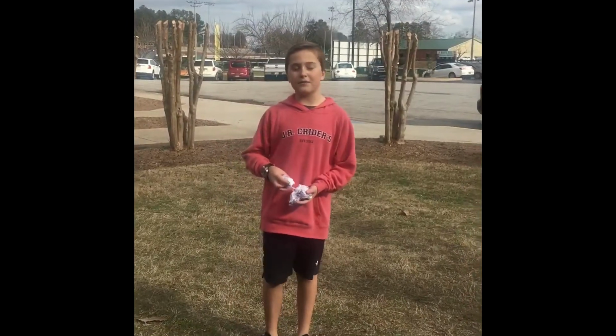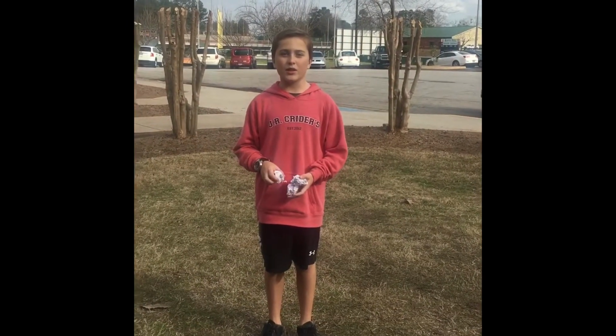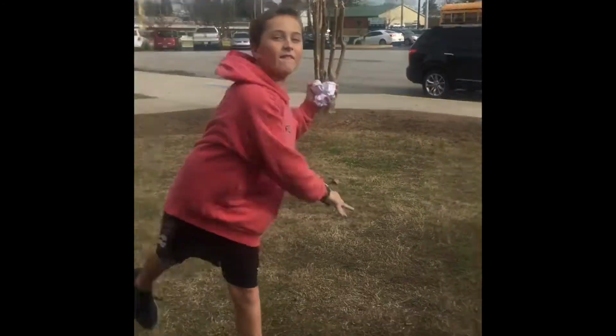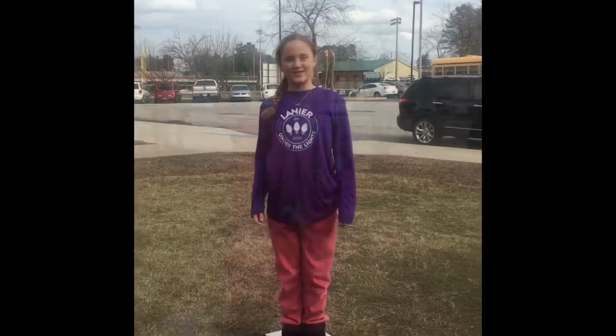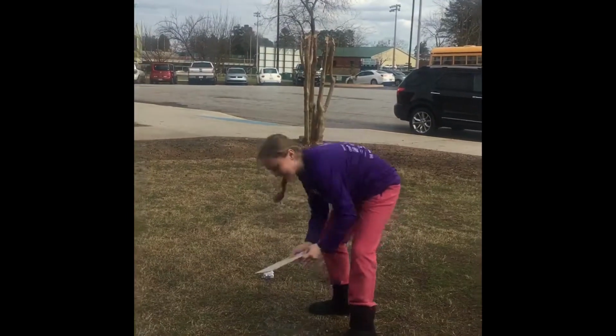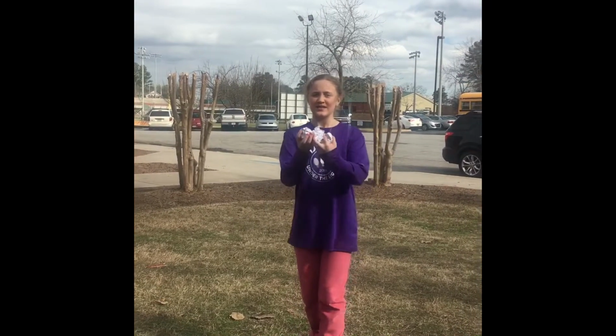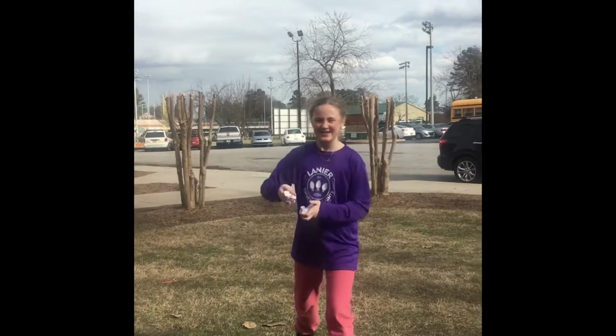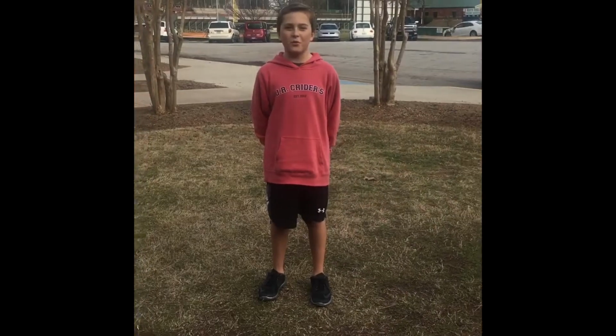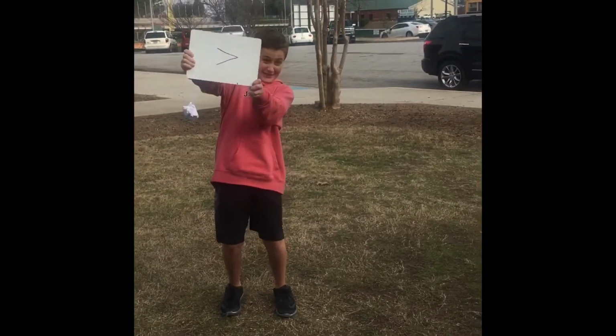If I have 5 snowballs and my teacher has 3, what would the inequality sign be? The sign would be less than. So my student has 5 snowballs and I have 3. That means the inequality sign is, the sign would be greater than.